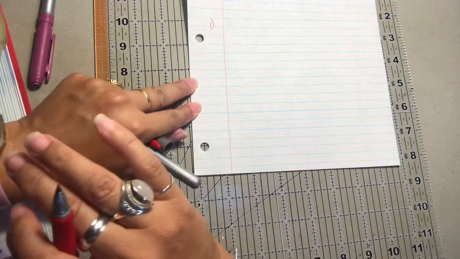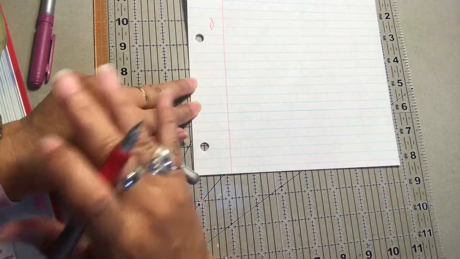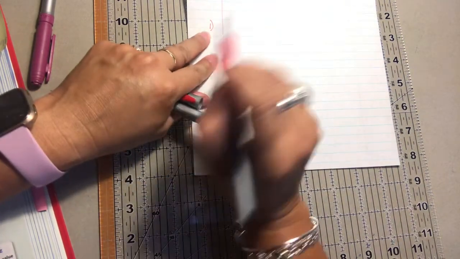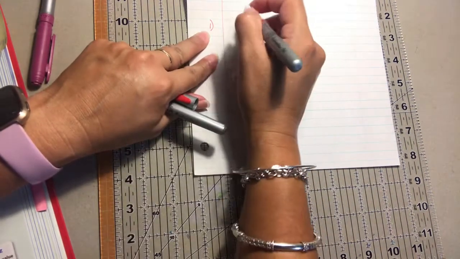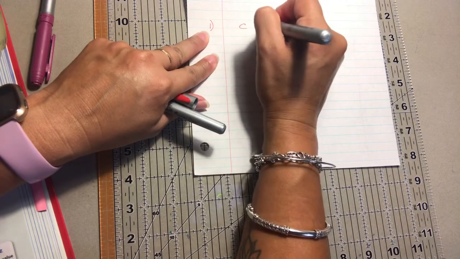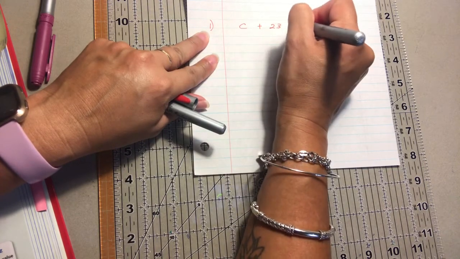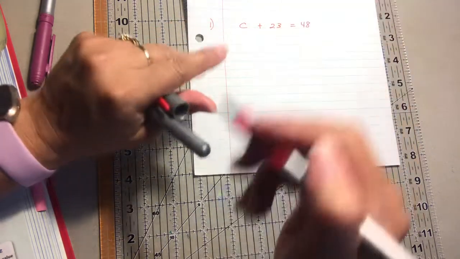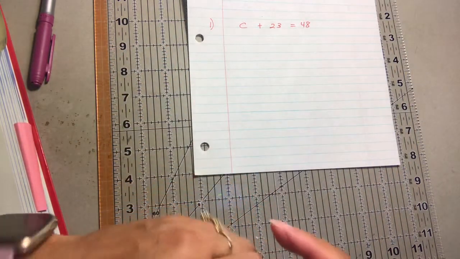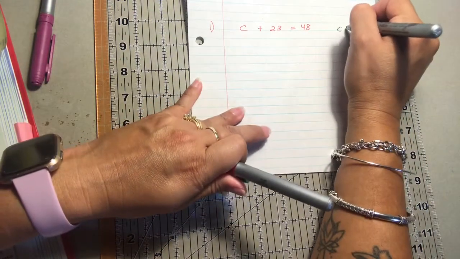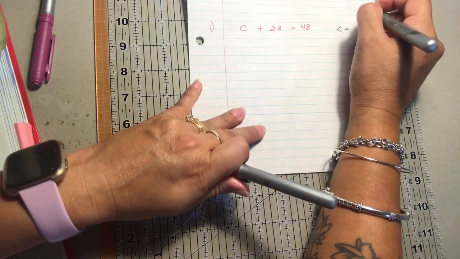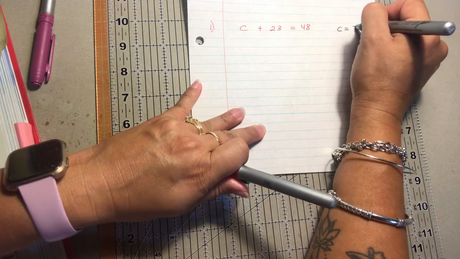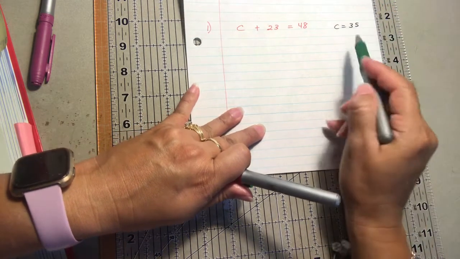Okay, let's look at lesson 2-4 and let's do number 1 on page 64. Okay, the equation is C plus 23 is equal to 48. It's telling me that C is equal to, they want C to be 35.